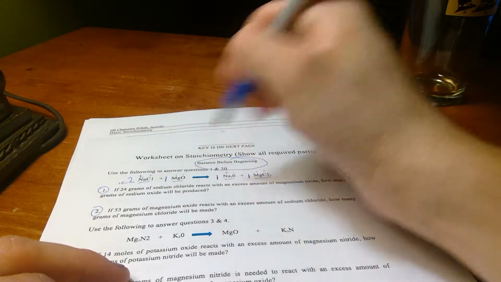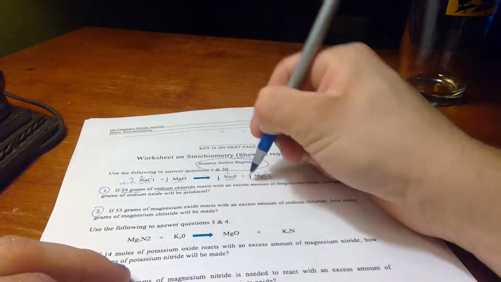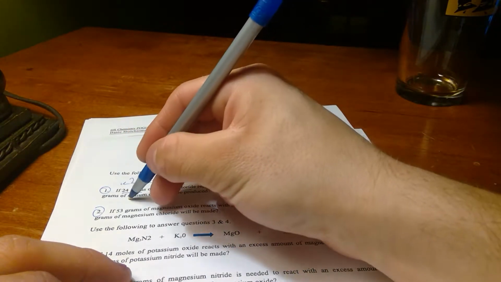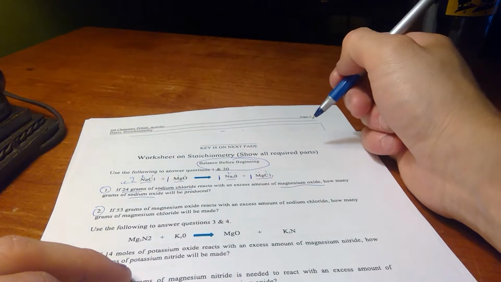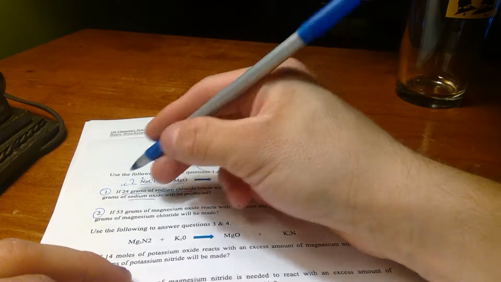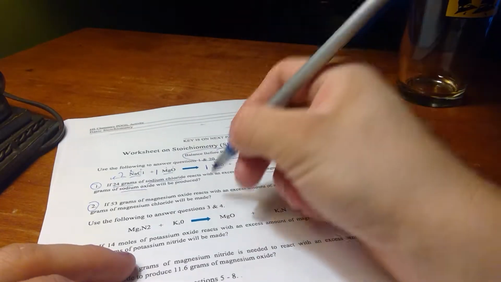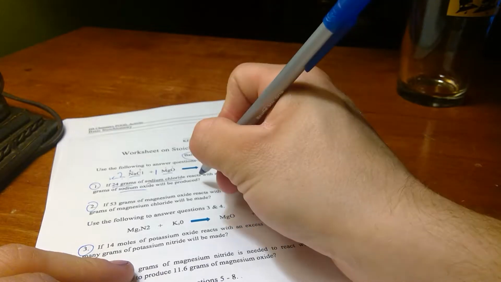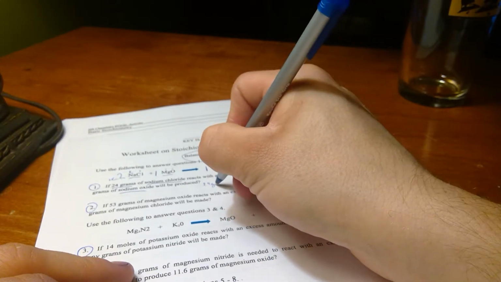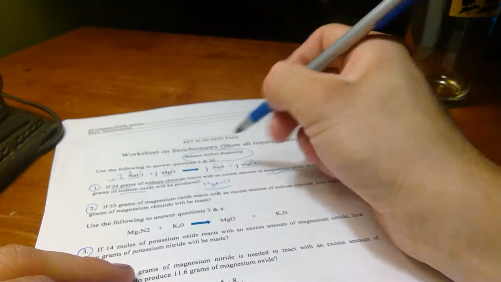All right, question number 1. If 24 grams of sodium chloride reacts with an excess amount of magnesium oxide, how many grams of sodium oxide will be produced? So here's what you have. You have a whole bunch of terms thrown your way, so let's identify what you have first. You always start with what you have. You have 24 grams of sodium chloride, so NaCl over 1.